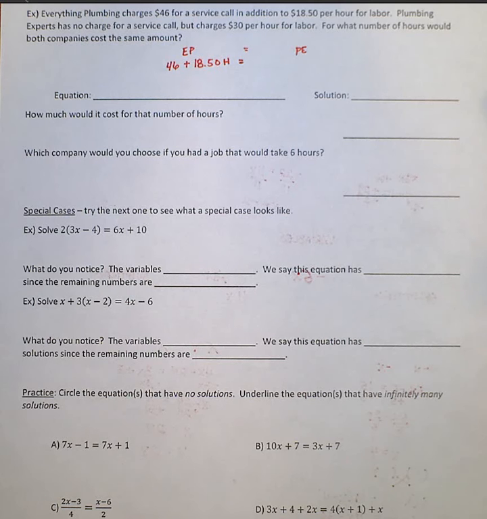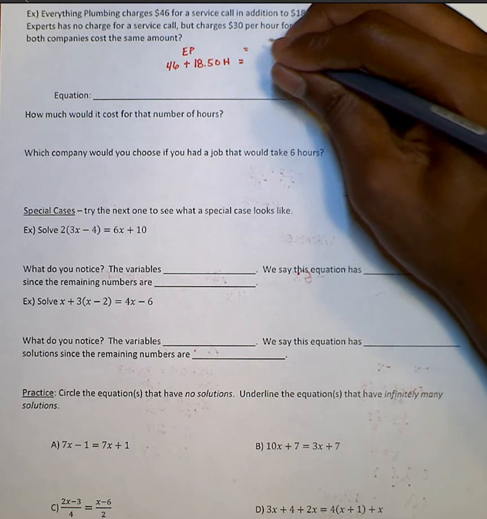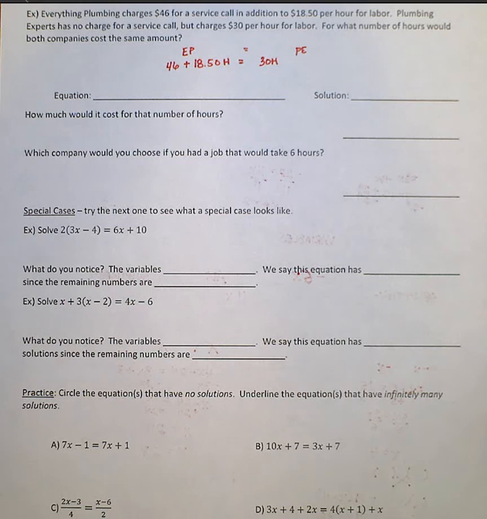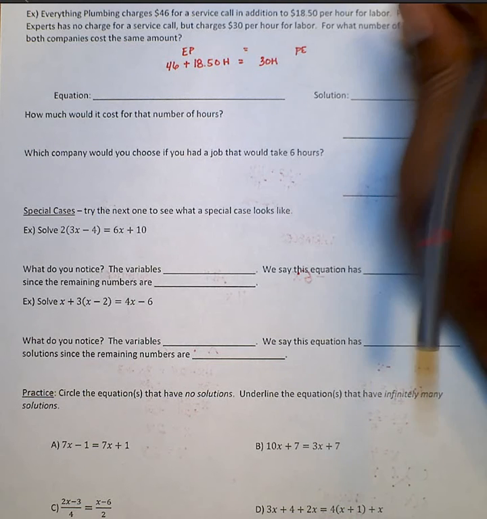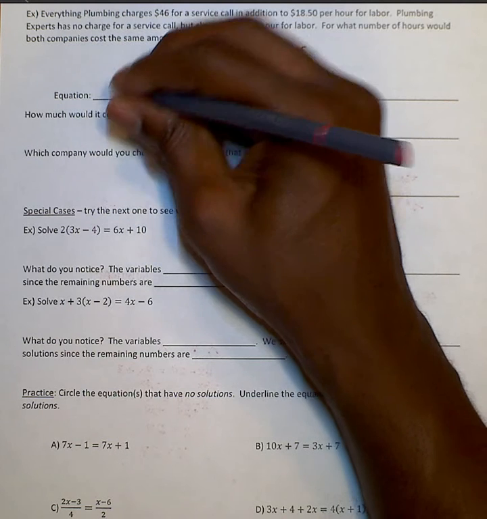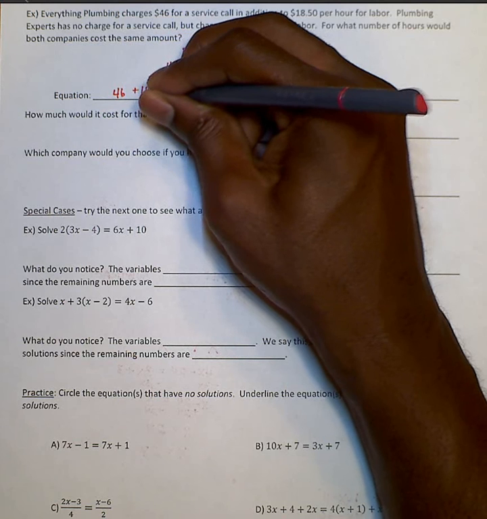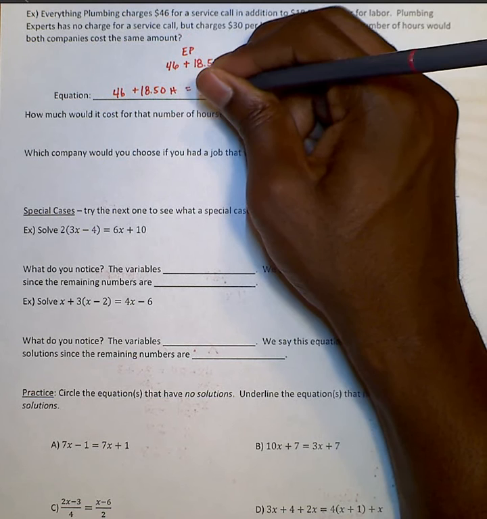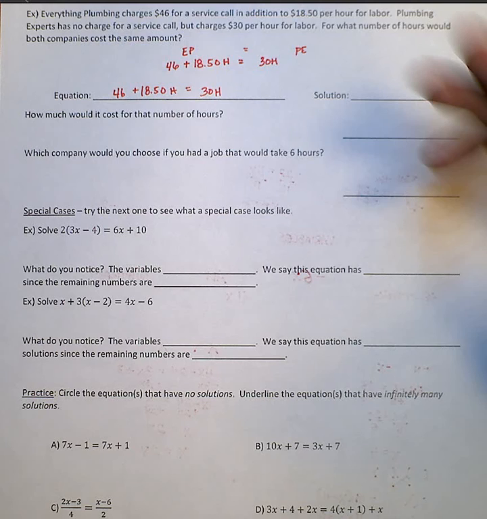Now, Plumbing Experts, they say they charge $30 per hour. But there's no other service charges for them. No service call or anything. So here's the equation that we'll use: 46 plus 18.50H, Everything Plumbing's charges, equals 30H, Plumbing Experts' charges.